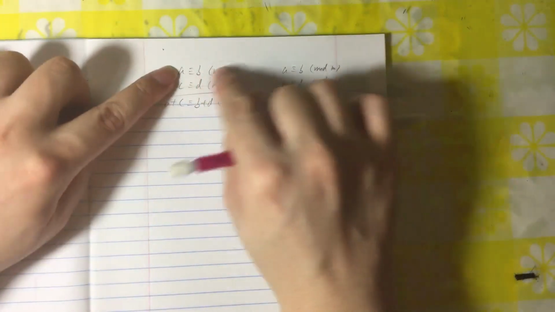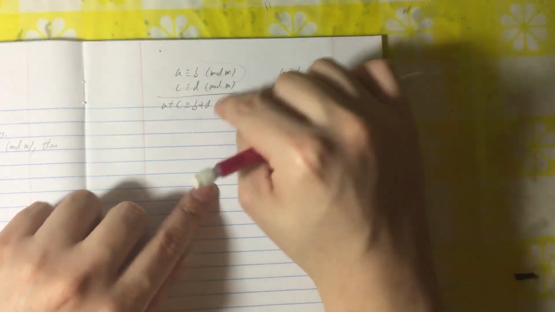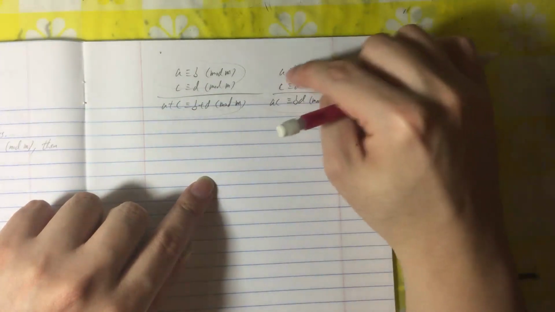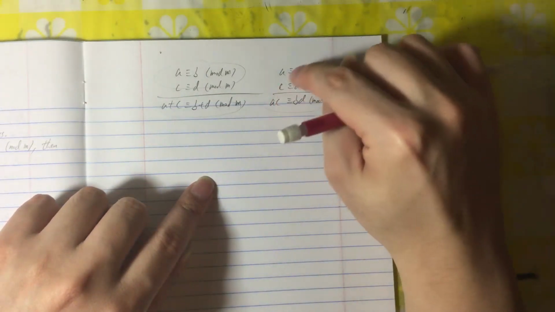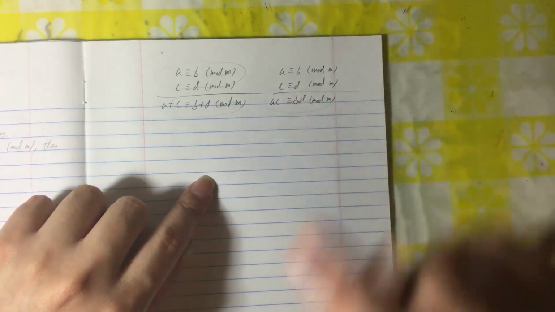I can also multiply left side to left side, right side to right side.